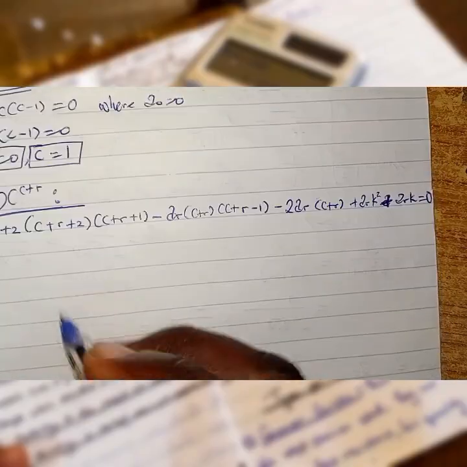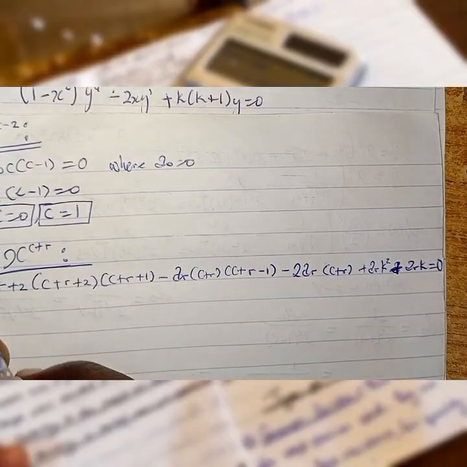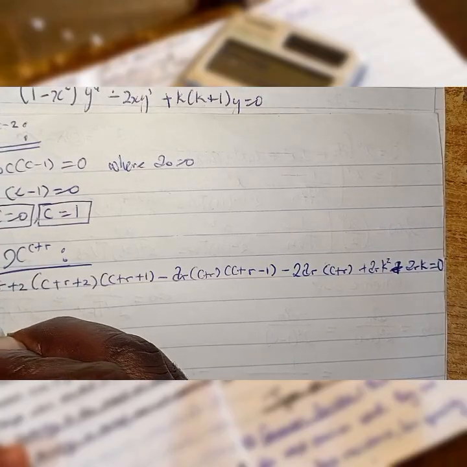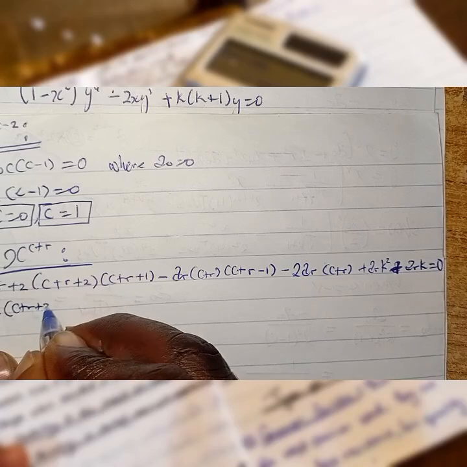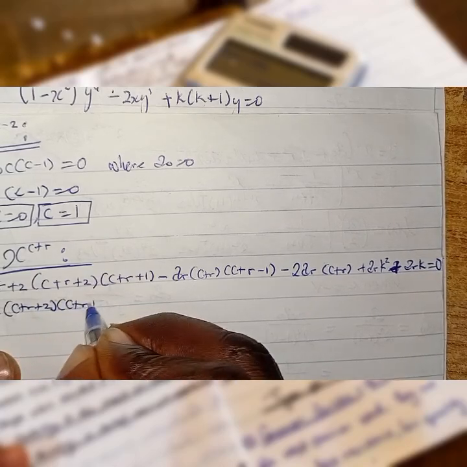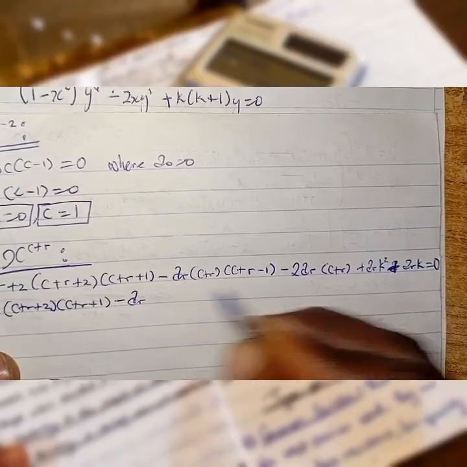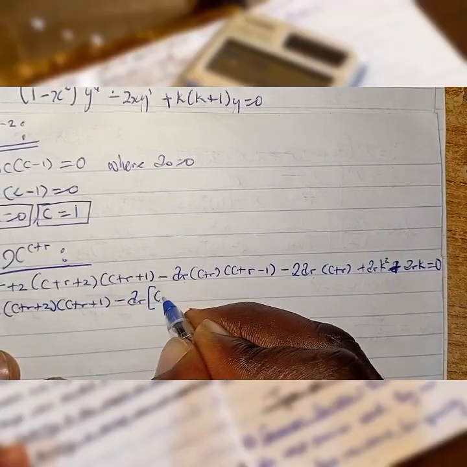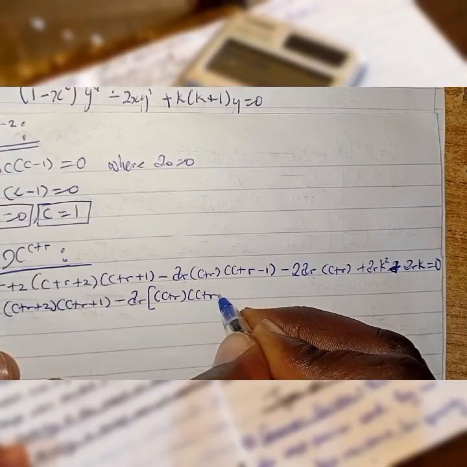Okay, let's continue. From here, we can now continue to solve further. So we have a sub r plus 2, c plus r plus 2, c plus r plus 1, minus a sub r is common. If we factorize a sub r out, we are going to have c plus r, c plus r minus 1.